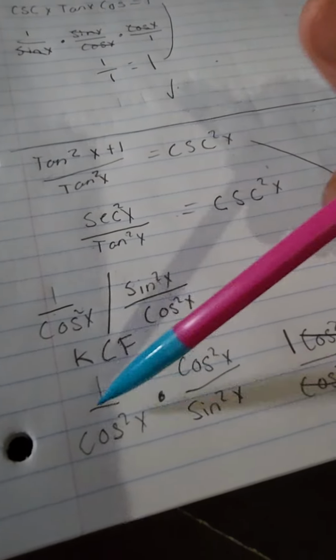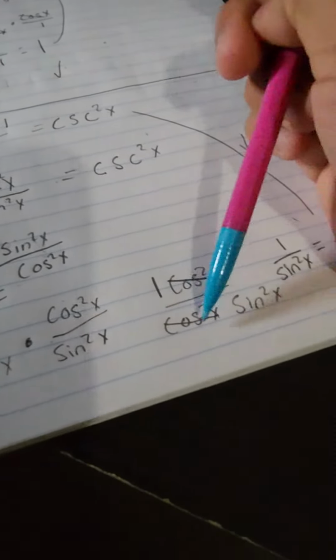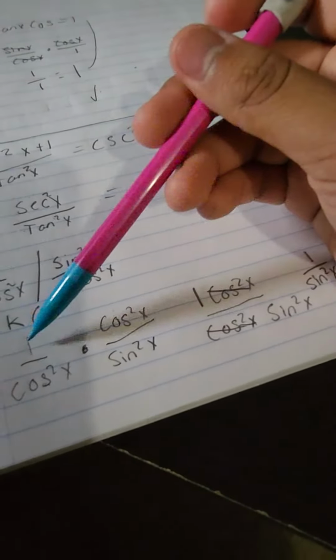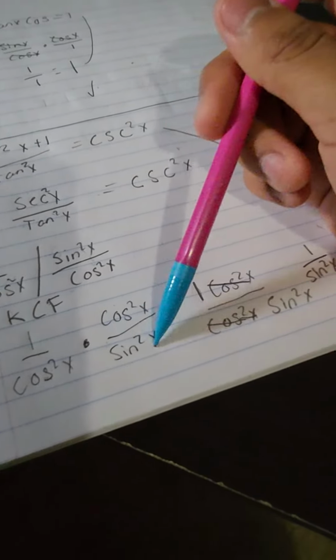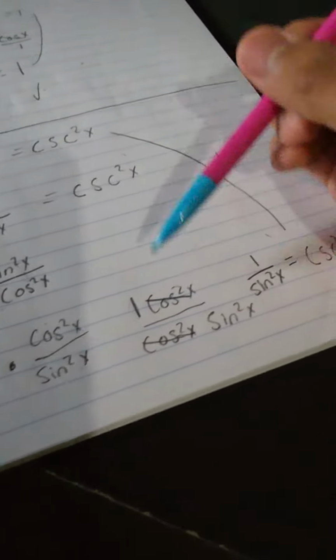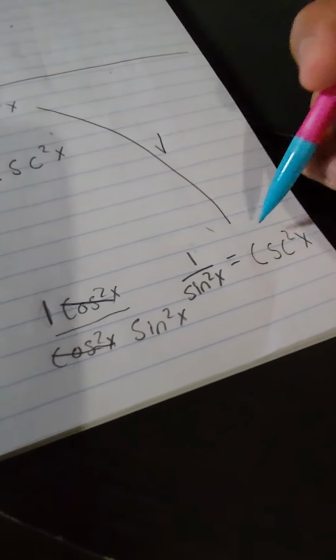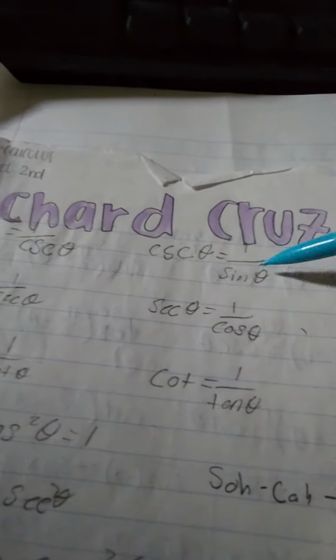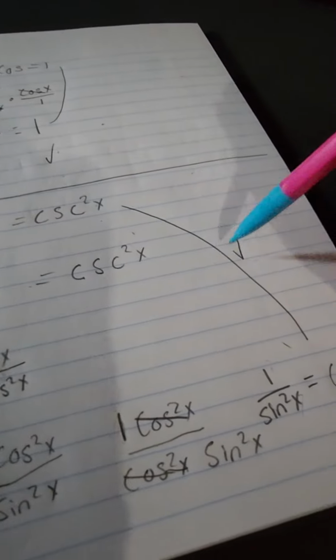And we can do the same thing here. Cross out these two. Alright, cross out this and this. That's what I did here. And we're left with the imaginary 1 in front and sine squared x. 1 over sine squared x equals, like over here it says, cosecant squared x. And since it's squared, you have to keep it squared. And that is what we have in the beginning, so they're also equal.